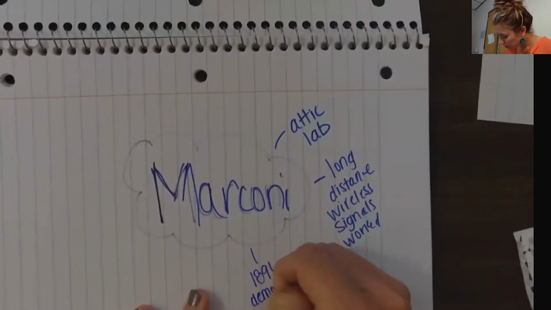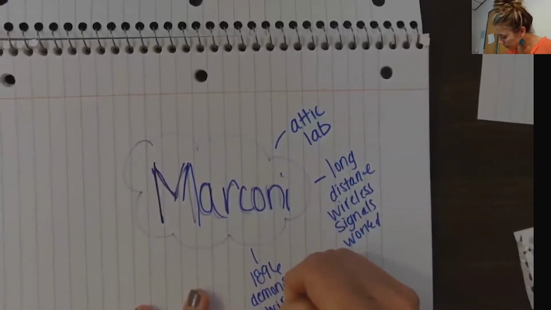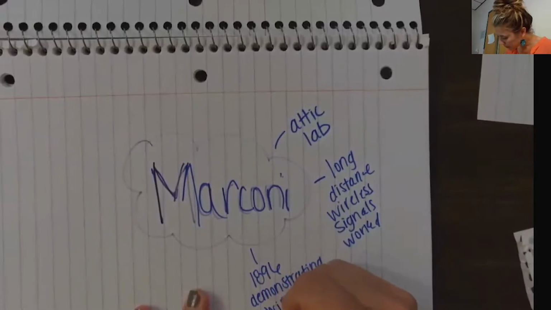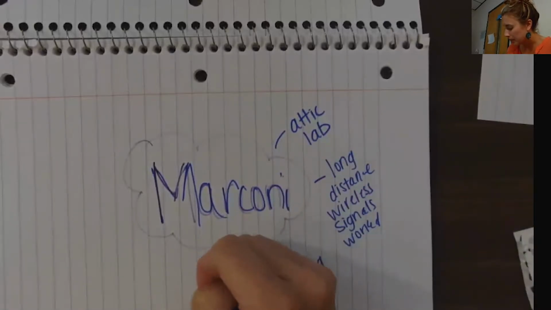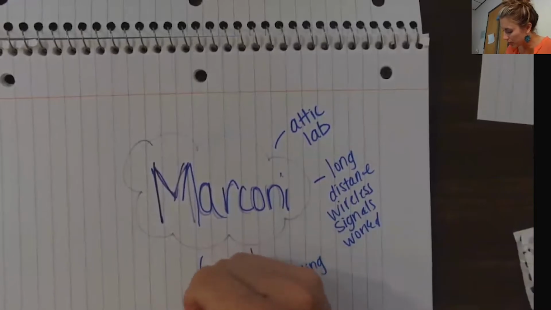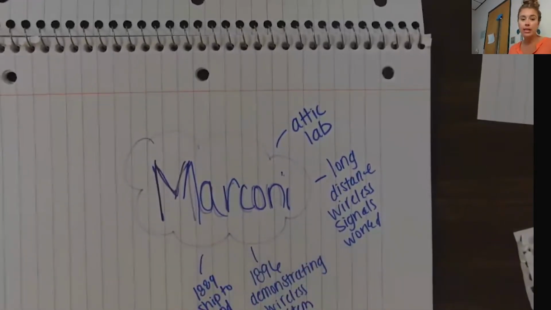demonstrating wireless system. That's important to add. Now, the amazing feat of 1898 when a ship's signal reached the land. So I'm going to add 1898, ship to land communication.